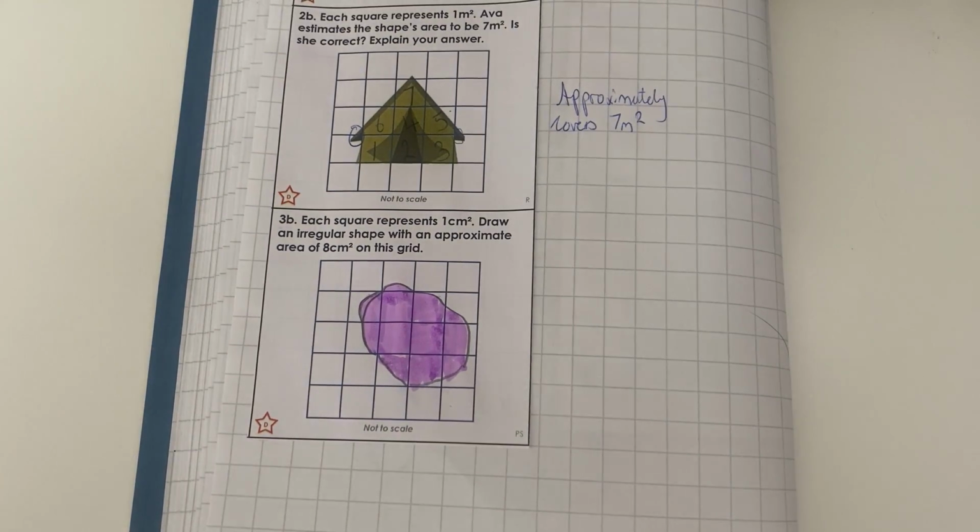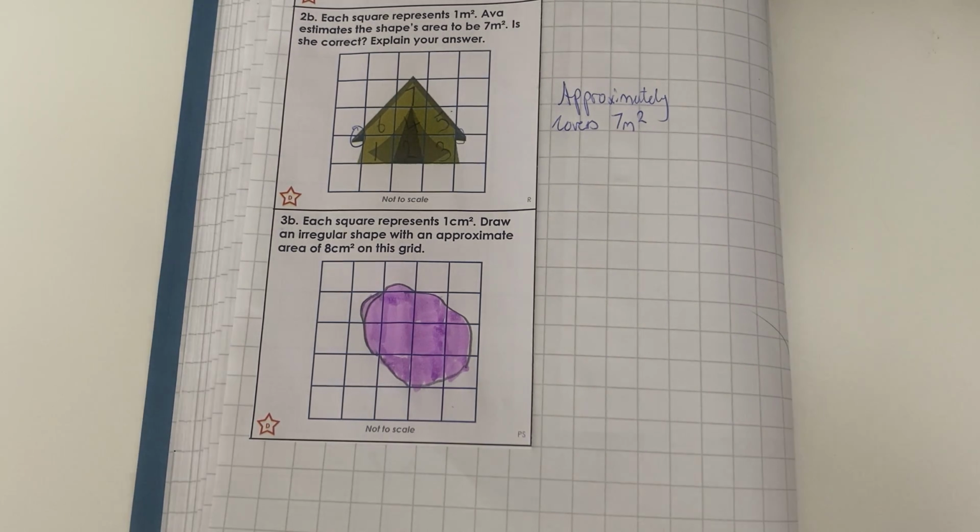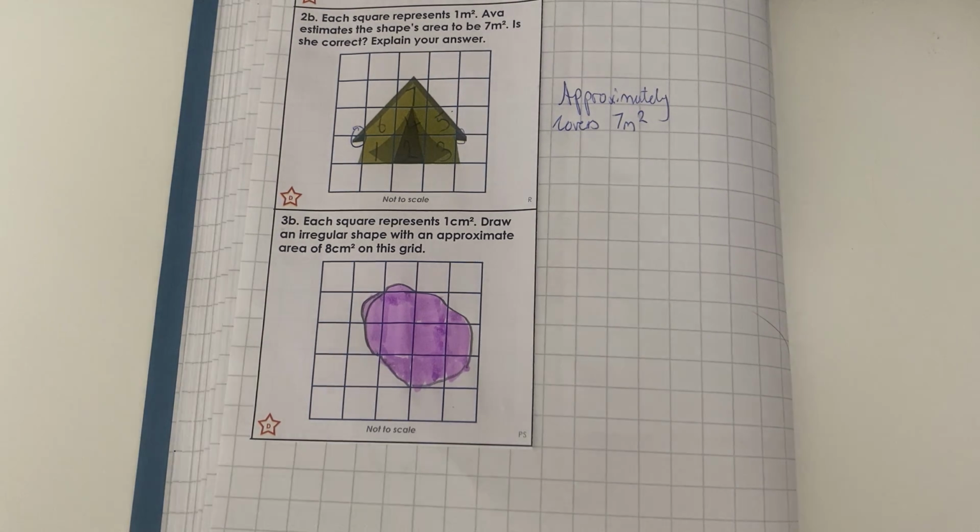Have a go at doing that. That's a very sort of challenging question to do, but one that allows you to be creative with your answers. Once you've done that question, please then go on to do some extra practice on IXL where you create figures with a given area. Best of luck.